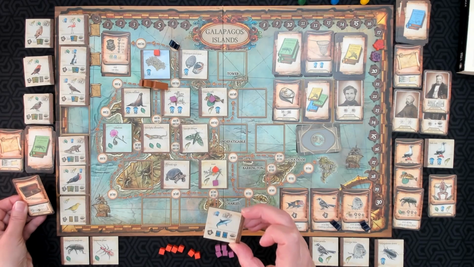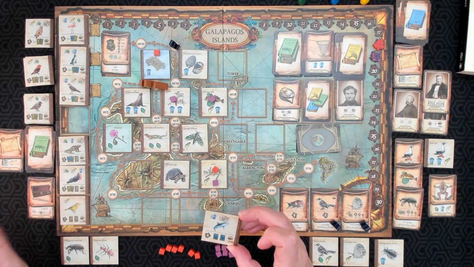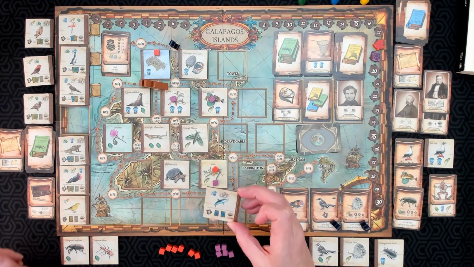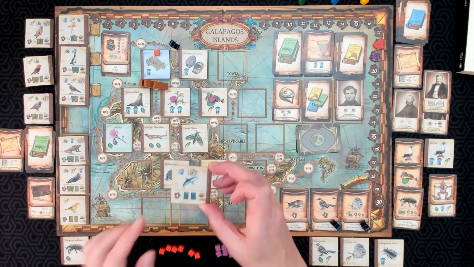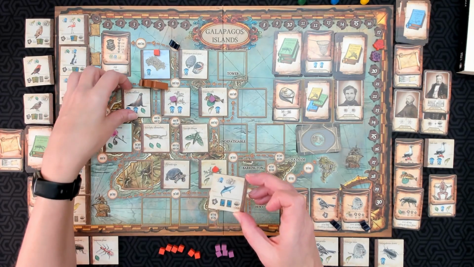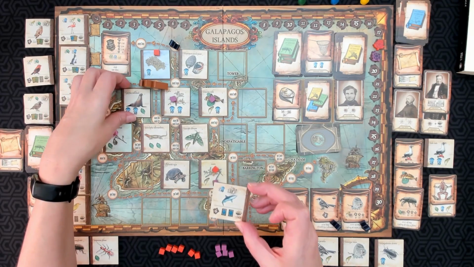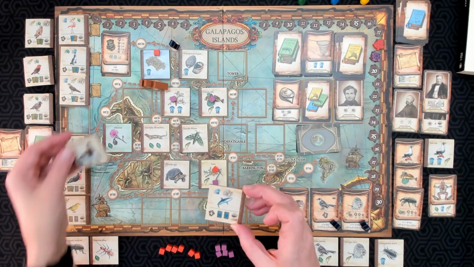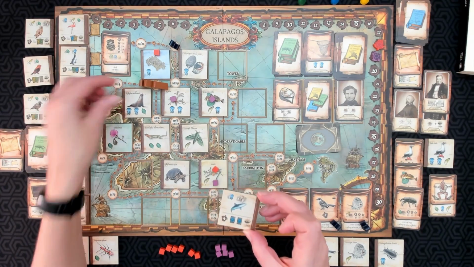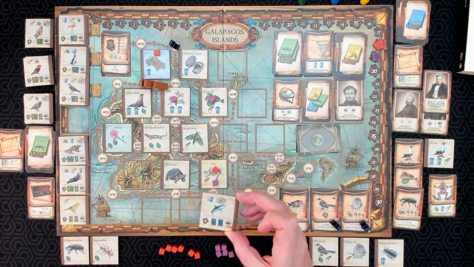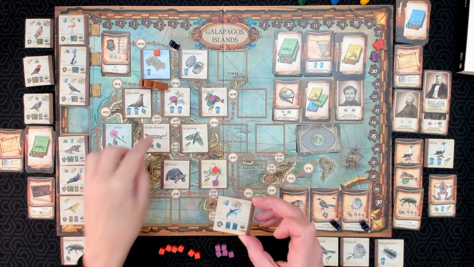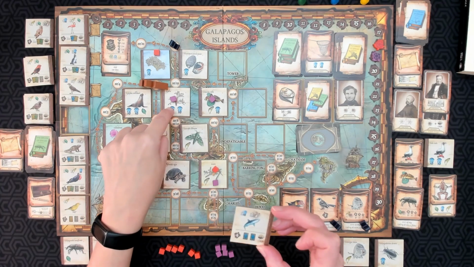I think he did, but I don't remember, so I'm just going to let him use it again if he needs to. Okay, so level 4 tile, he's going to replace this seal. I think, is he going to replace the highest level or the one that is surrounded by the most? Which one?